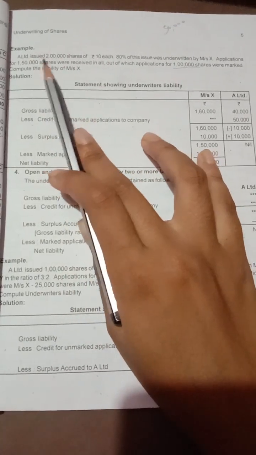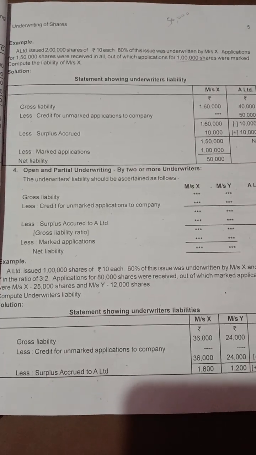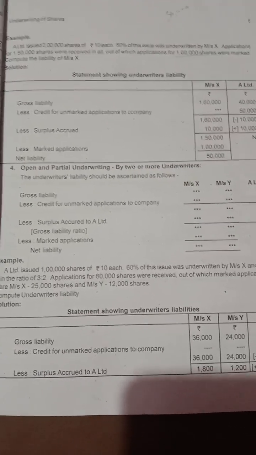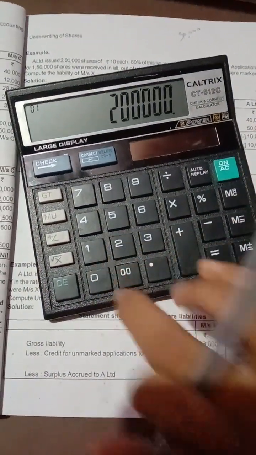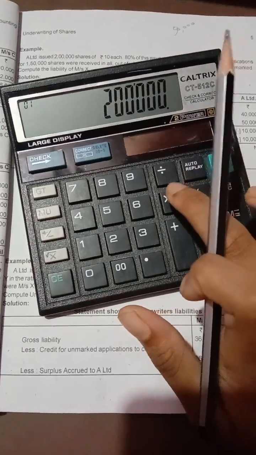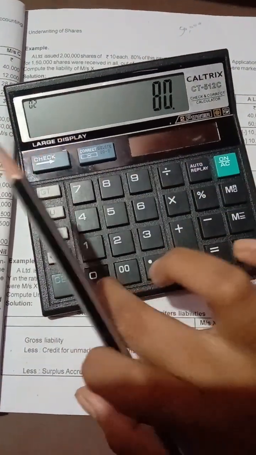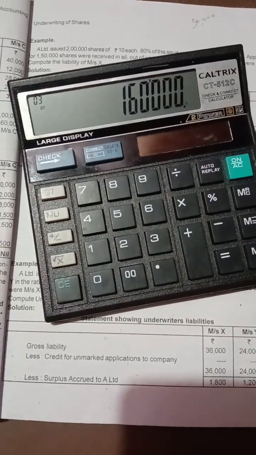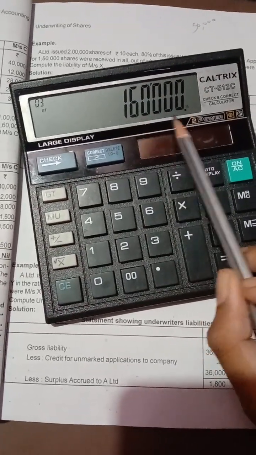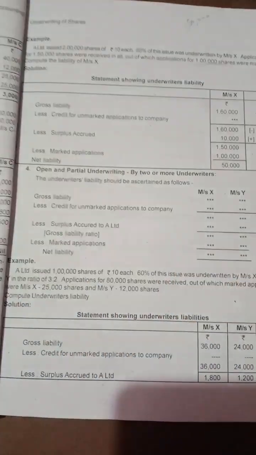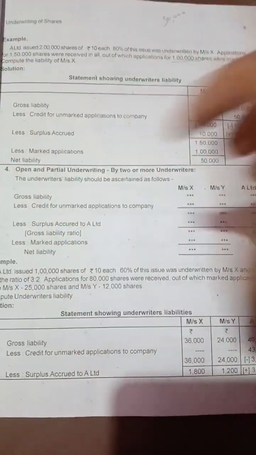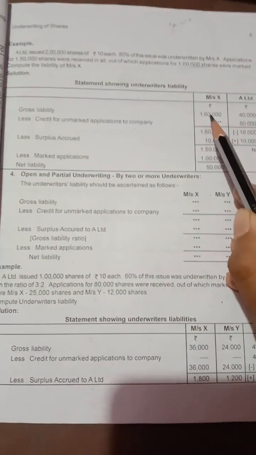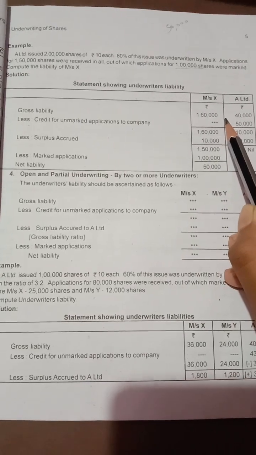Here it is given that 2 lakh shares were issued, out of which 80% is underwritten by Miss X. So let us see. 80% of 2 lakh is 1,60,000, underwritten by Miss X. So we write gross liability, and under Miss X we write 1,60,000.